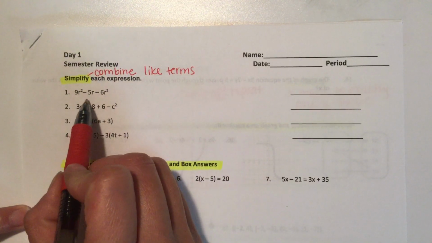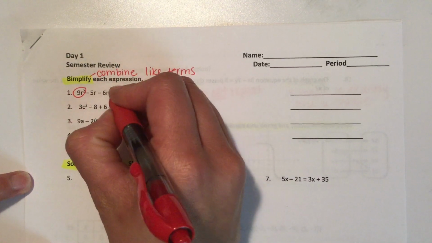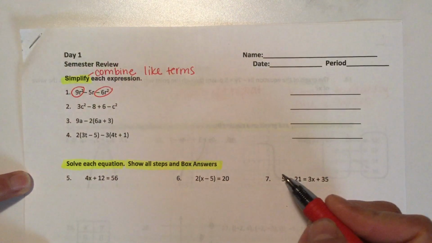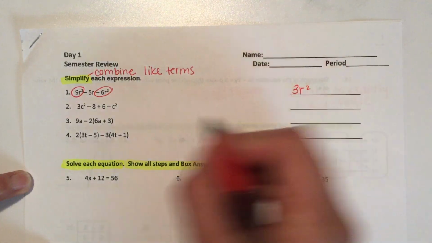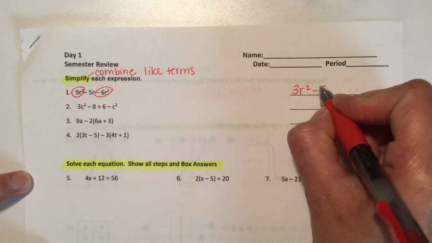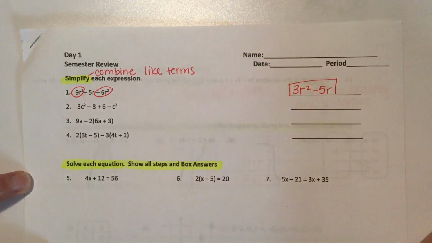So 9r squared minus 5r minus 6r squared. 9r squared minus 6r squared are like terms. 9 minus 6 is 3. R squared stays the same. Minus 5r is not like, so you tack it on at the end. This is the final answer.